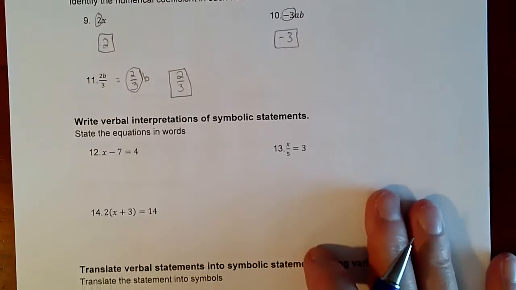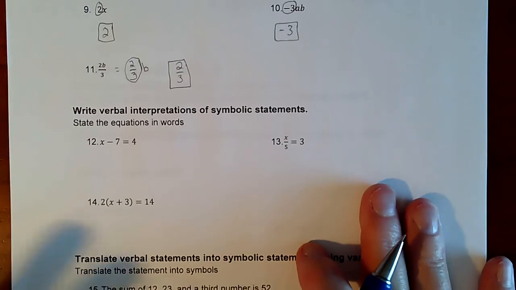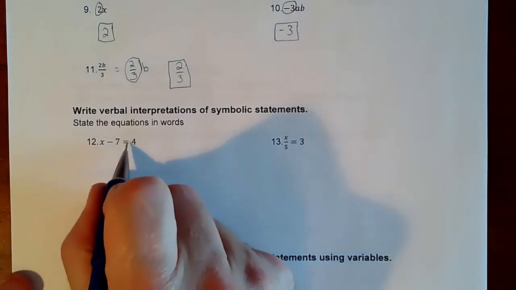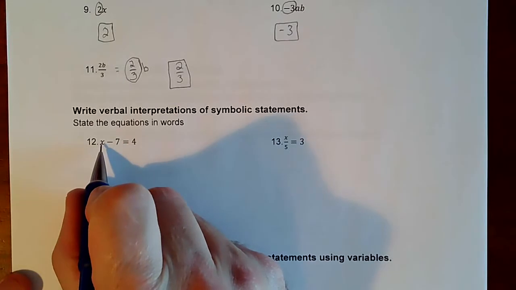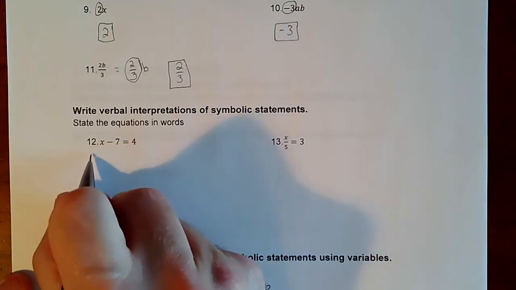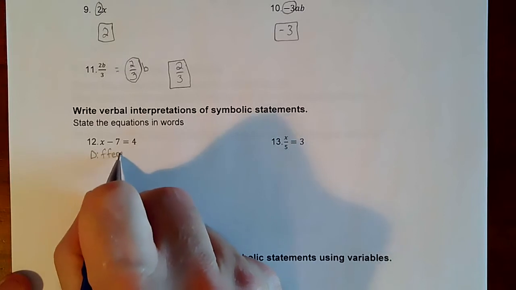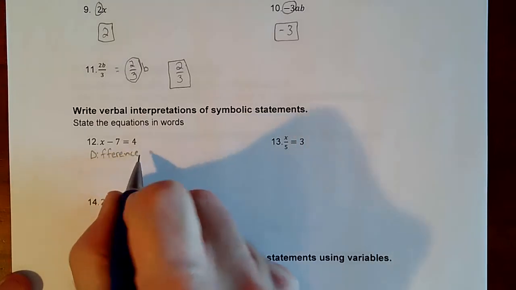So, all right. And then we're going to try to put some stuff into words. The language on this has a couple different ways to write it. Other than just saying x minus 7 equals 4, a fancier way to write this is maybe something like the difference. And since it's subtraction, the order matters.